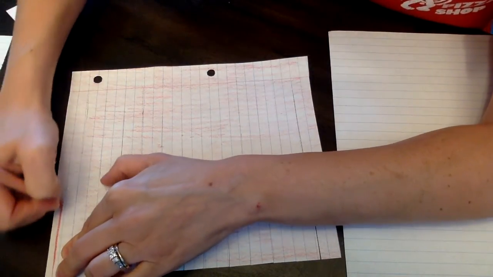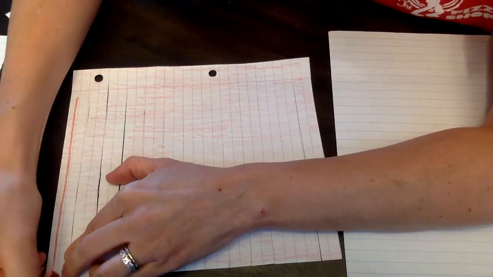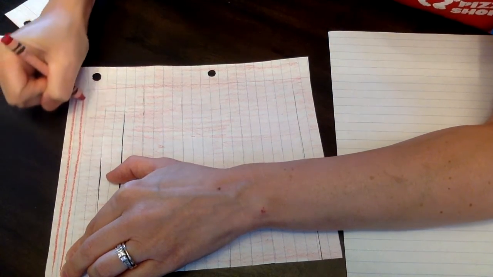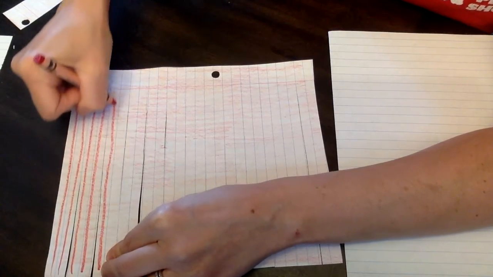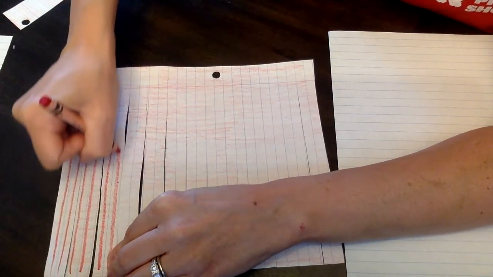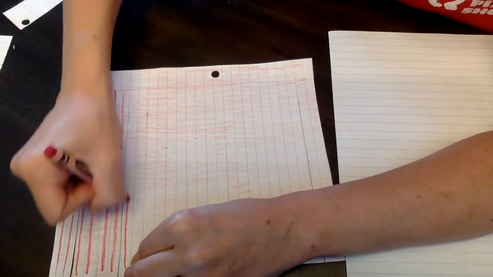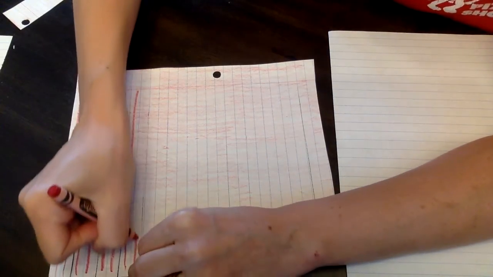And I'm going through and I'm making my vertical lines, and I'm drawing and I'm stopping when I get to that original line that I stopped to cut at. So vertical, vertical, which means up and down, up and down. I'm going to do that all the way across. This is all you're going to do for day 1 of our assignment.